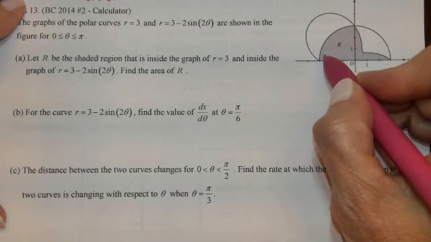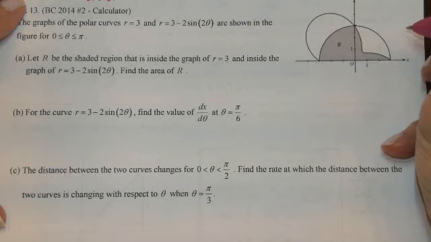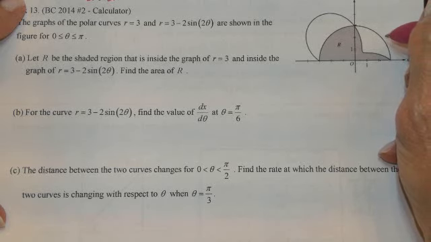Do you agree? Do you want to confirm that this is pi over 2 first? That might not be a bad idea.